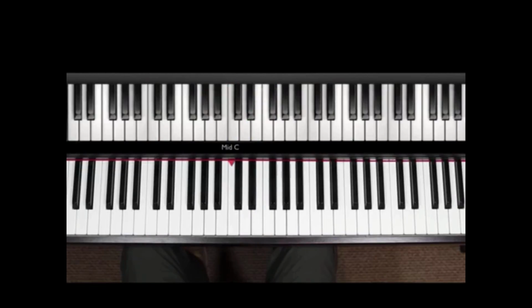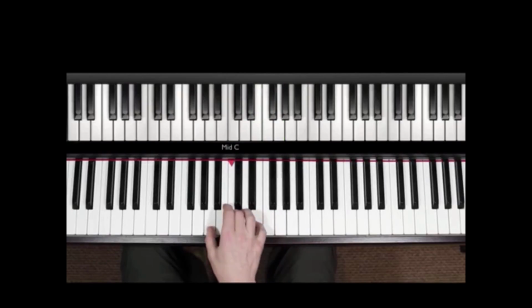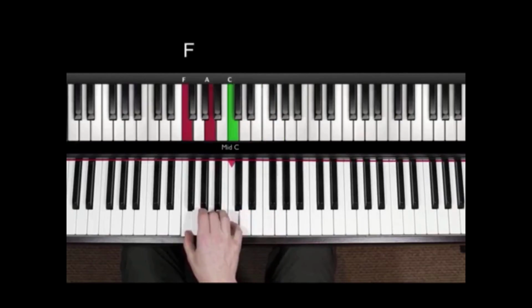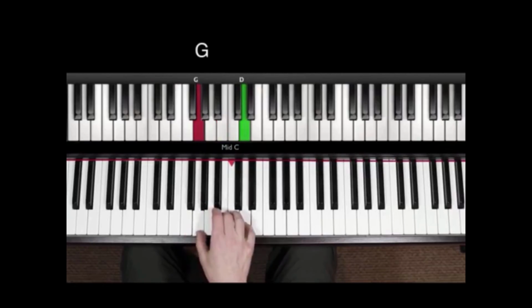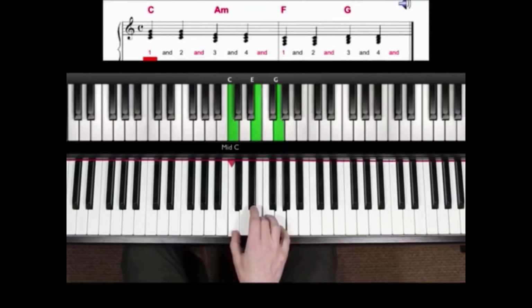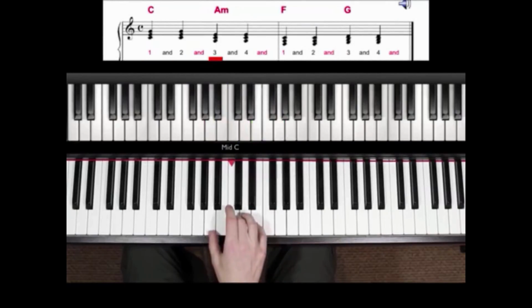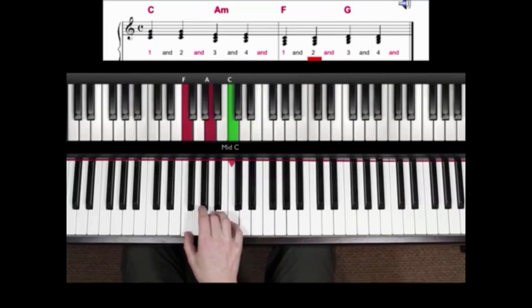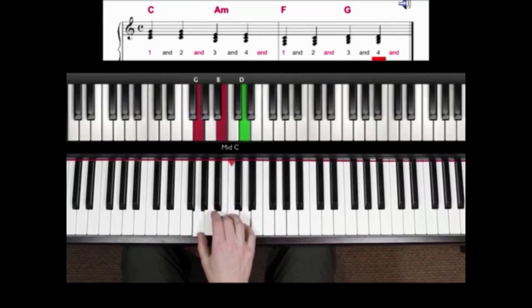Okay, now let's try it with the chord changes for Blue Moon. The chord changes are C, A minor, F, G. And you're playing 2 chords per bar, so you're playing 2 beats for each chord. 1, 2, 3, 4, 1, 2, 3, 4.